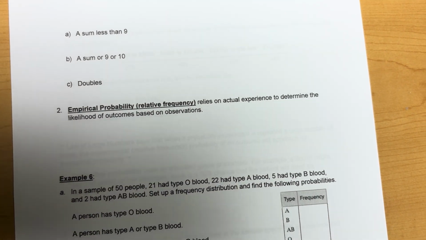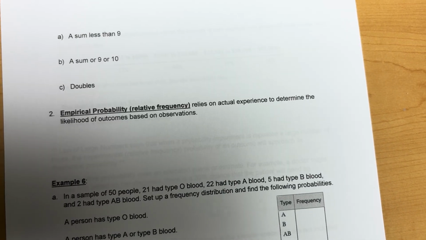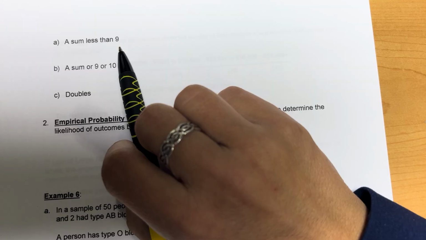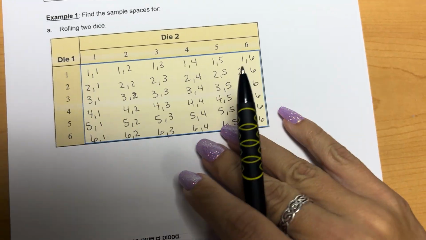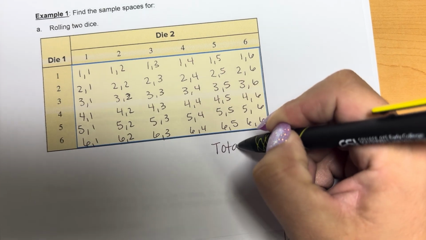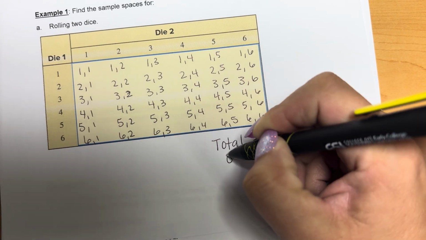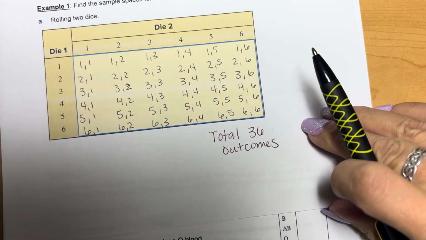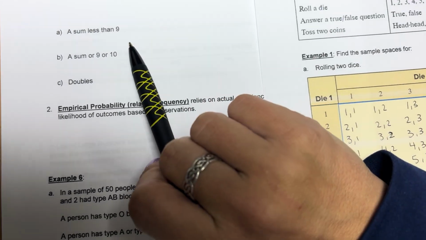All right, we're rolling 2 dice. What is the probability that the sum is less than 9? All right, less than 9. So this one, we had a total of 36 outcomes. Okay, so the bottom of our fraction over here is going to be over 36.